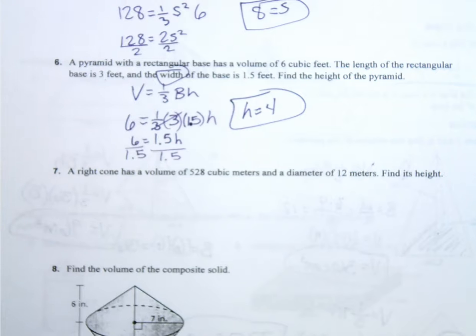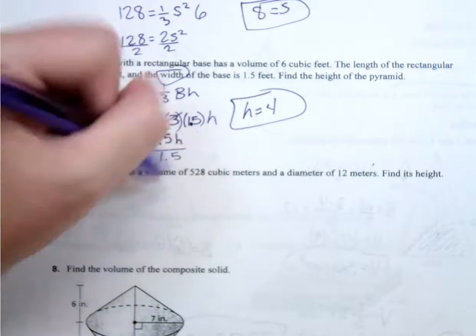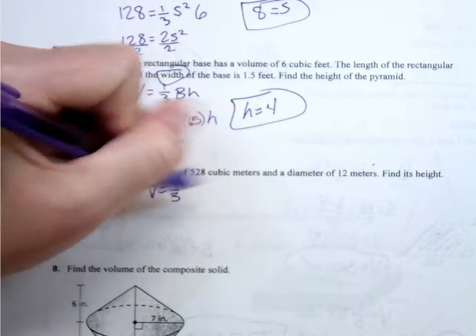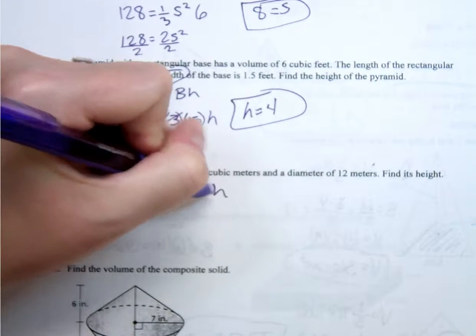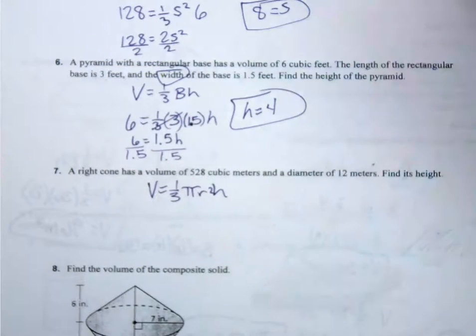Okay, I want y'all to try number 7. So this is the formula. It's the same idea, pi r squared h. So try plugging everything in. Pause the video.